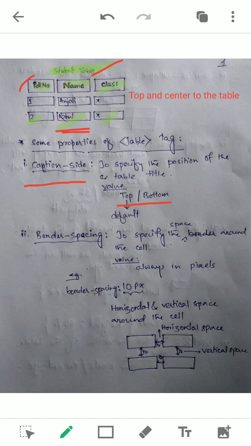Top is the default. If we don't use any caption-side property, ultimately your caption, that means the title of the table, will be displayed at the top of your table. But if you use bottom, it will come to the bottom of the table. Next, you see border-spacing. Here you see so many cells are there, so how much space do you want to keep in between? Border-spacing specifies the space between the cells or around the cells.